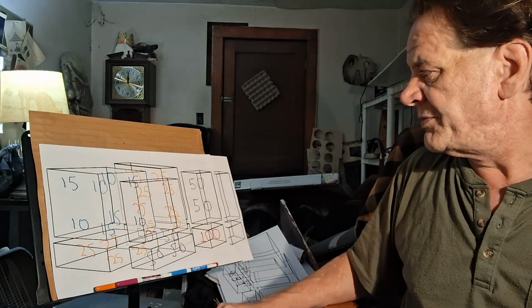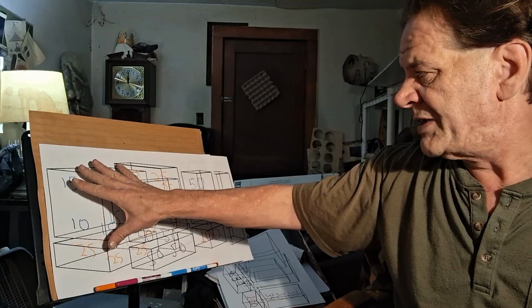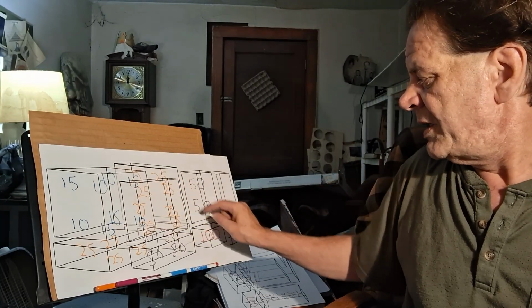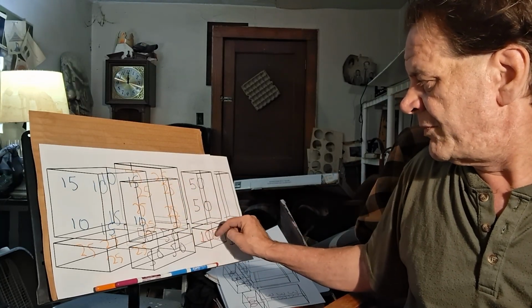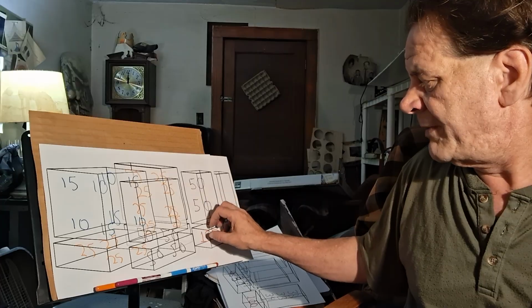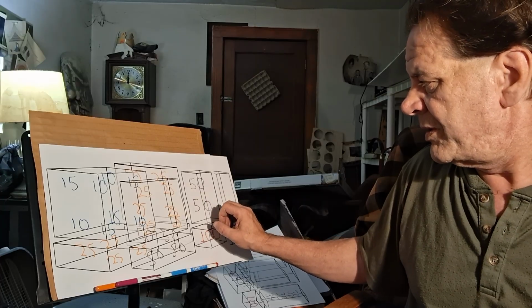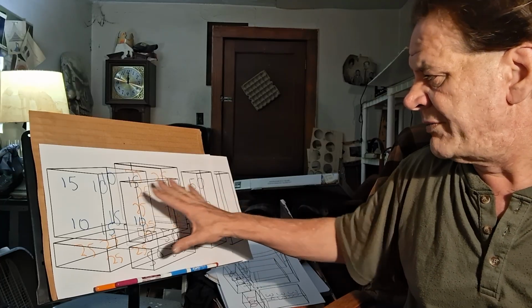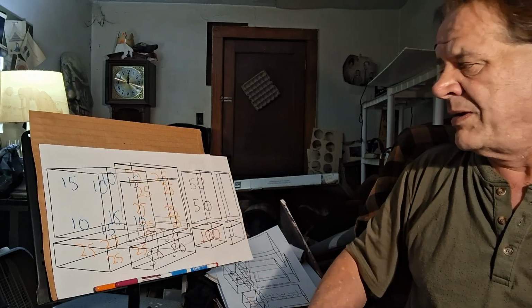So I think I found some general rules, but the last box, and certainly as you get with different random numbers, the more odd it is, the more difficult it is to work with.